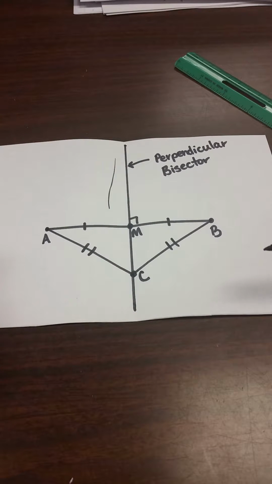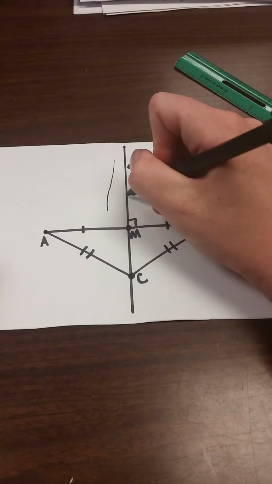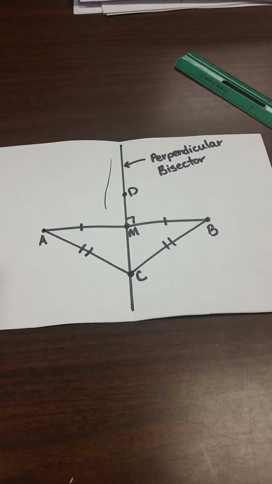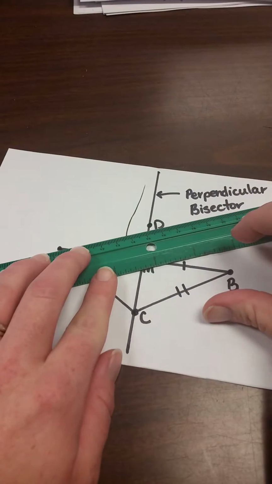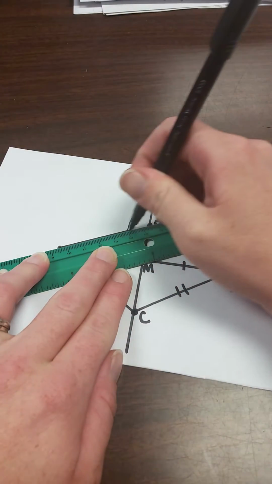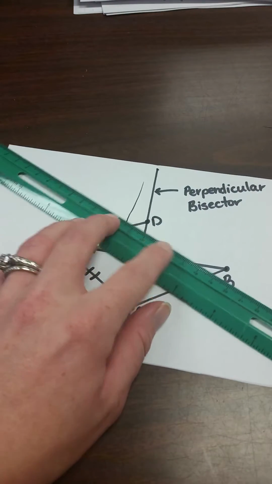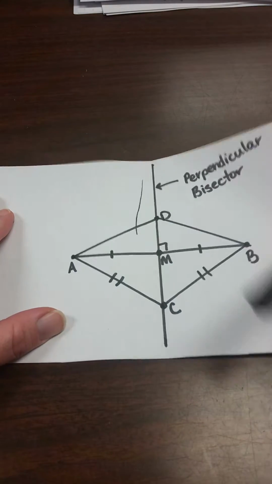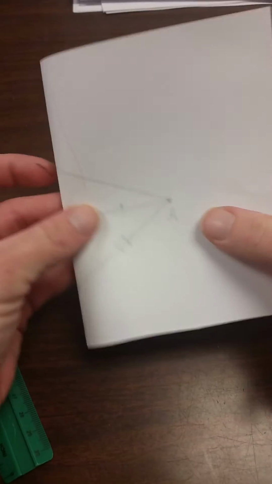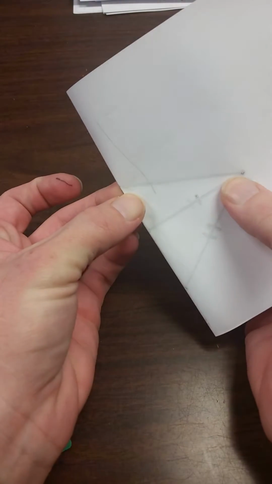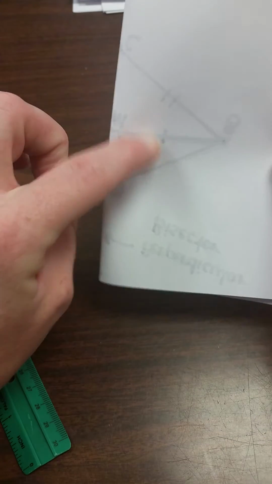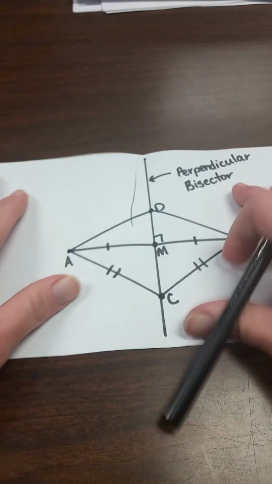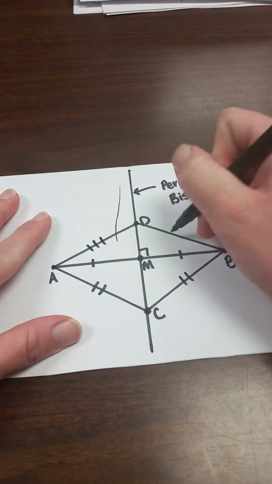We're going to try that one more time. Now I want you to take point D. And I want you to put point D anywhere you want to on this perpendicular bisector. I'm going to put mine up here. Okay, do the same thing. Draw a segment between A and D, and between D and B. Okay, and now if you pick it up and you fold your paper on that crease, you're going to see that segment you just made, that it's congruent to the other. They sit right on top of each other. And again, you can check it by measuring. But these two segments are the same.